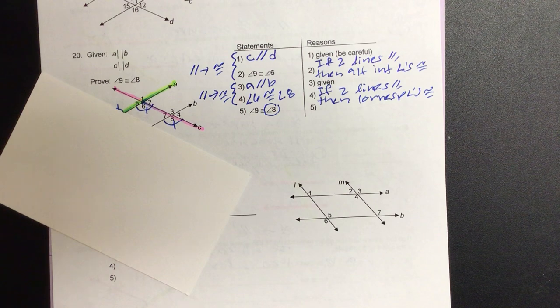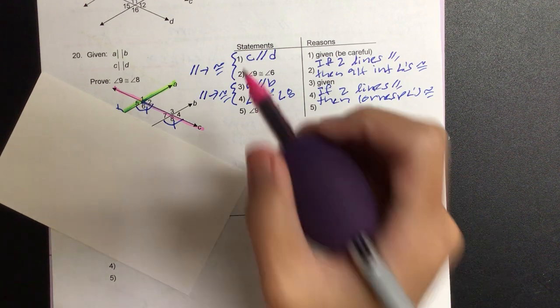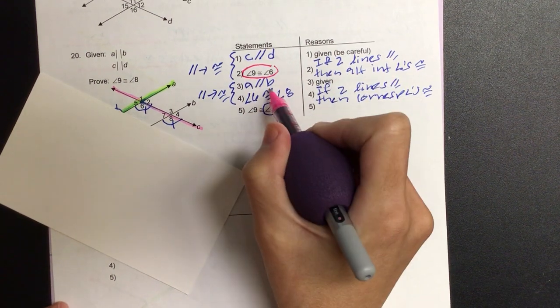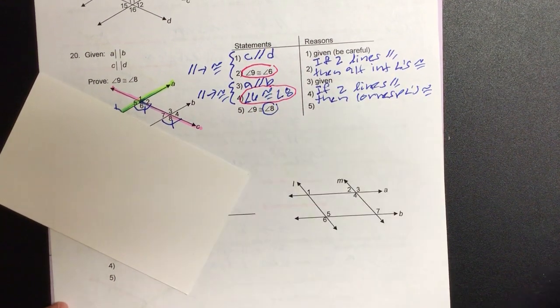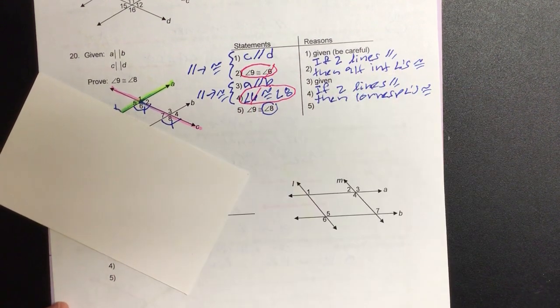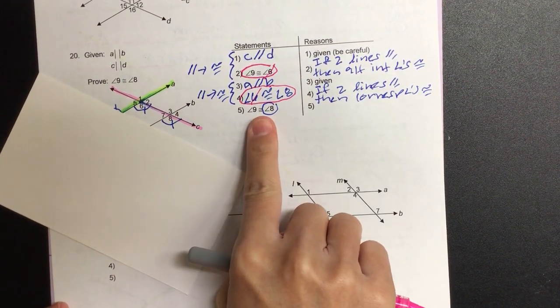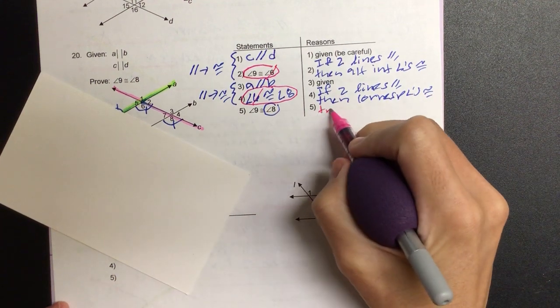And then what's our most often used property? Okay, let's see if that makes sense. Looking at statement number 2 and statement number 4, what's repeated? 6. So when I get rid of the 6, do I really have 9 and 8 remaining? Very good. So transitive property of congruence.